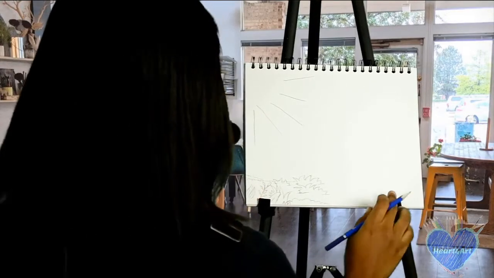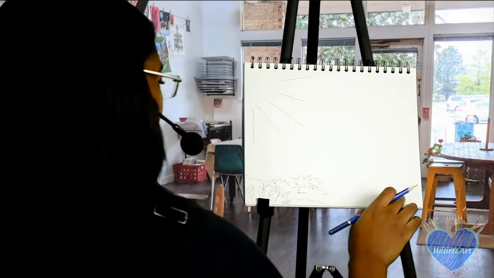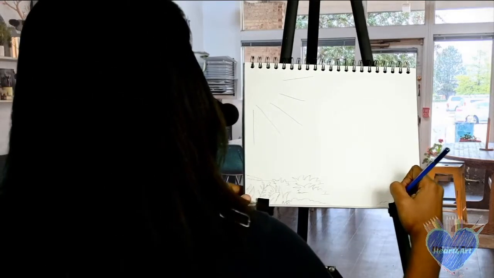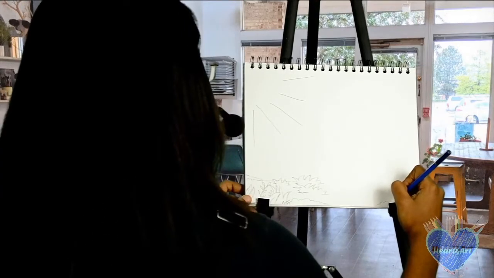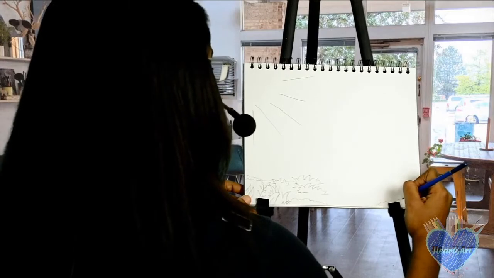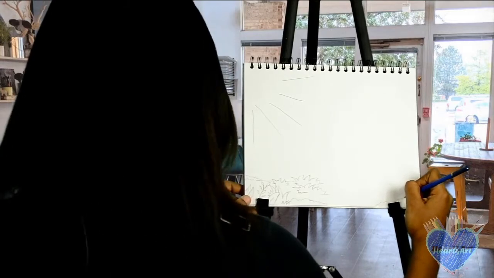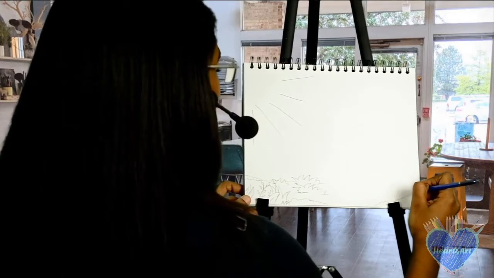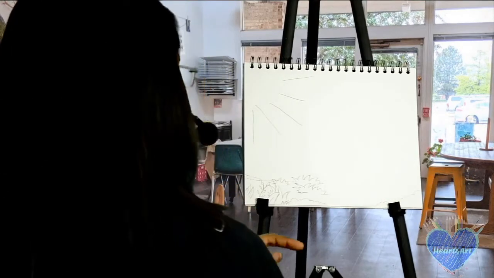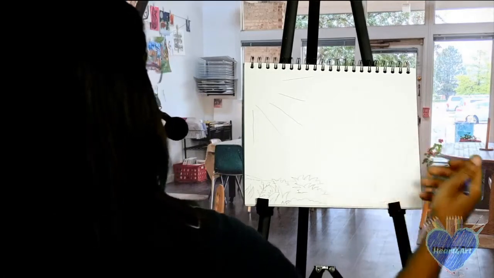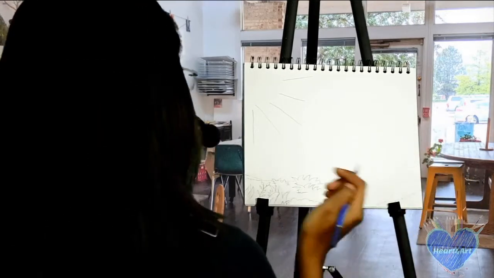Okay, and then beside that one, we see that there's another one coming against the corner here. So we're going to do that, going up, kind of like that, okay? And then beside it, you can see that there are a few leaves sticking out from the background. So let's go ahead and draw those next to here.